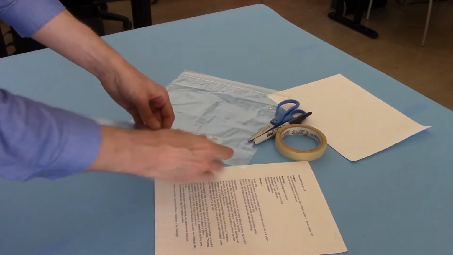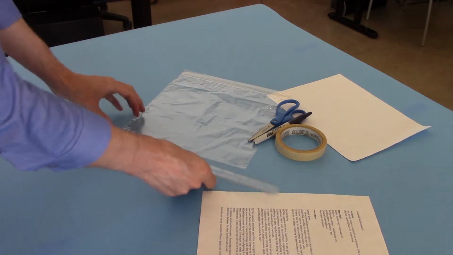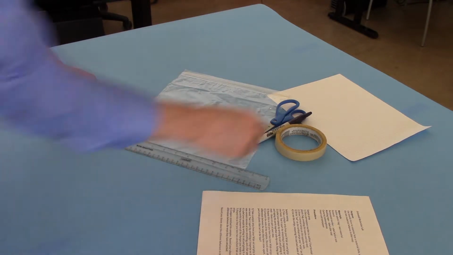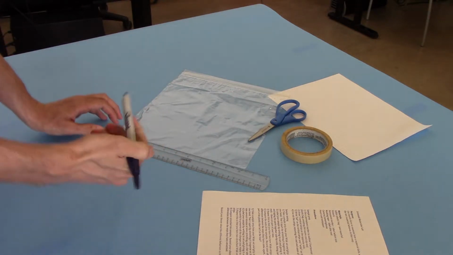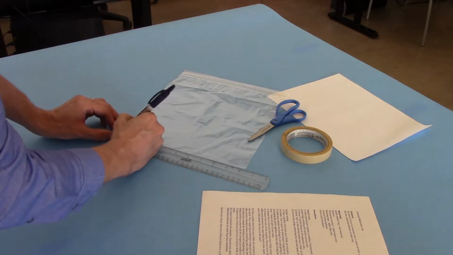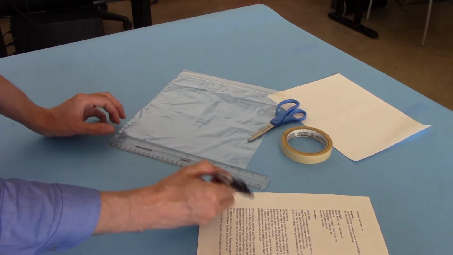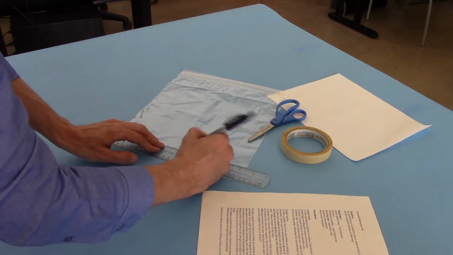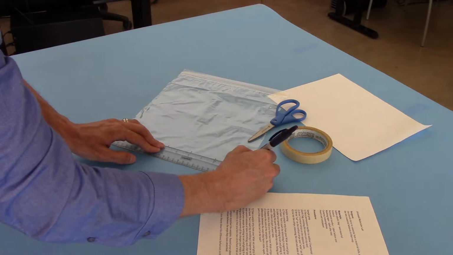So if I go ahead and I start measuring my strips, I can see that my plastic bag's a little over 10 inches across. So what I'm going to do is divide that in two, and I'm just going to make 2-inch measurement differences right here at the bottom. 2-inch marks, 6, 8, and 10.